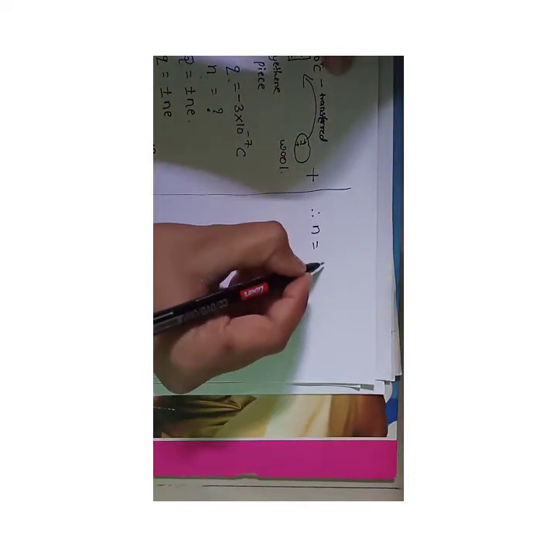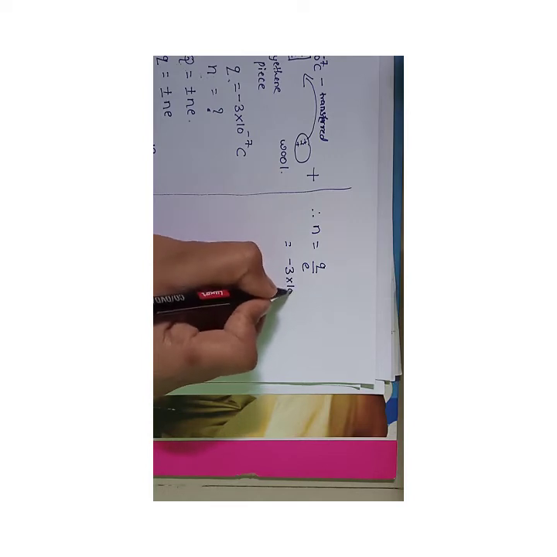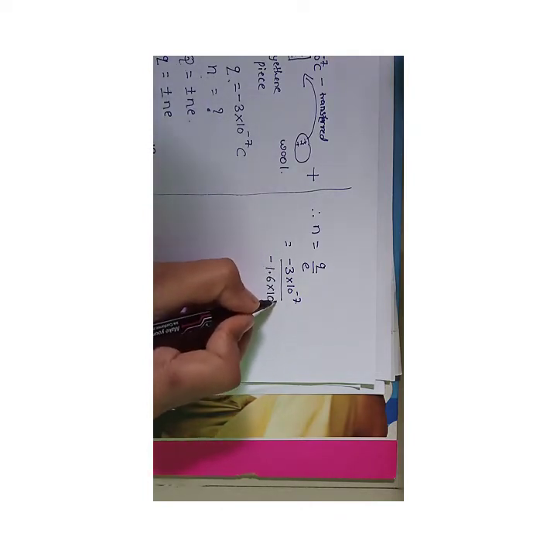Yes, definitely. So n equals q by e. Both are negative charges, so the minus signs cancel. Let us substitute. The solutions should not be given directly. In the examination, there will be marks for these steps, so do not write the answer directly.